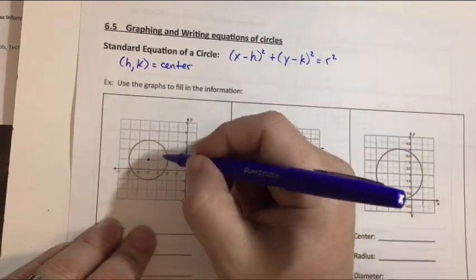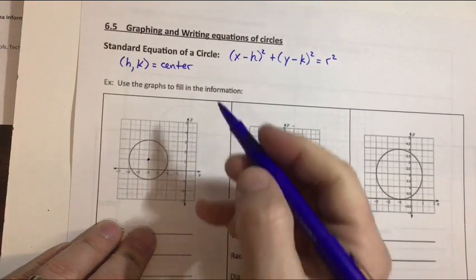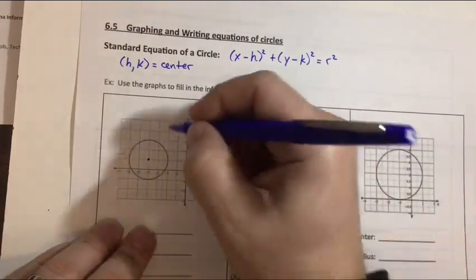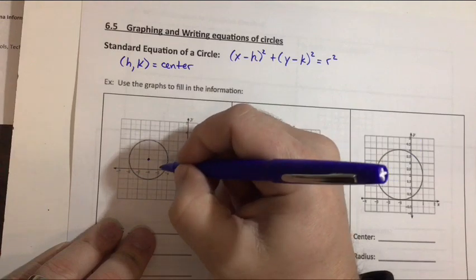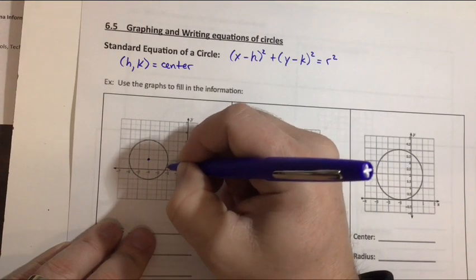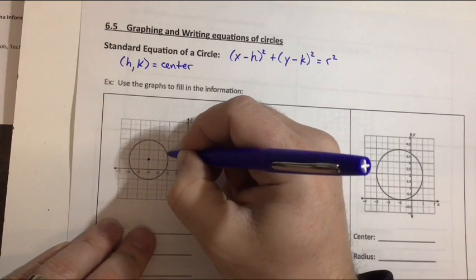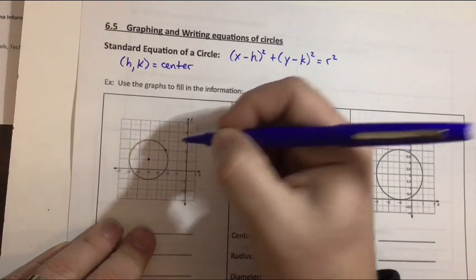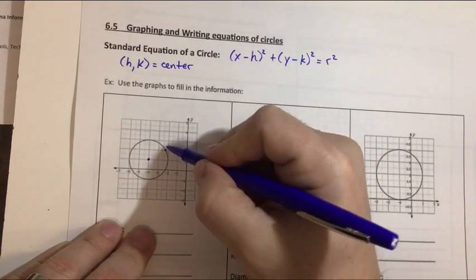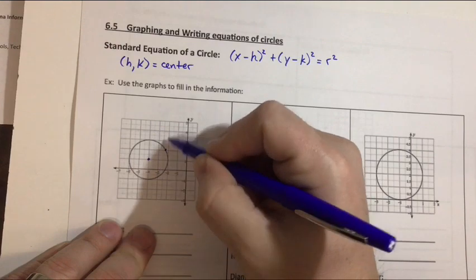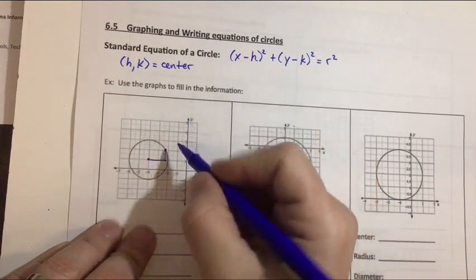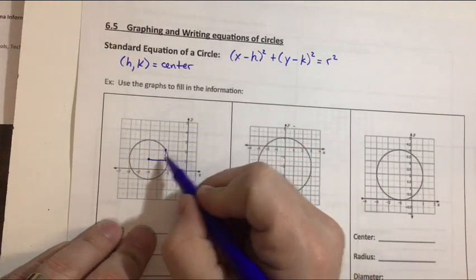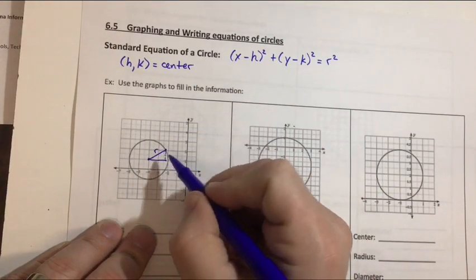And so basically what this is doing is saying that if I pick any point on the circle, I'm just going to pick this point. There is a horizontal distance between these points, and there's a vertical distance between those points, and then this would be your radius.